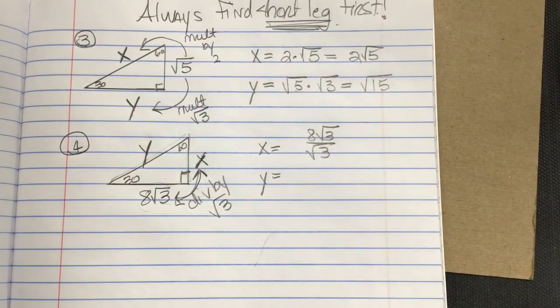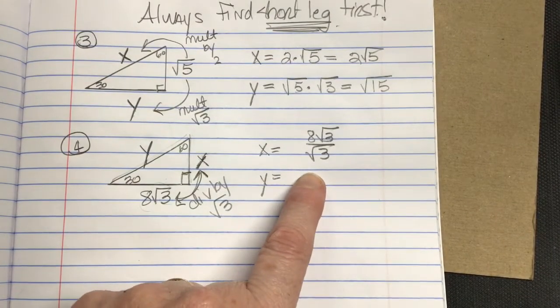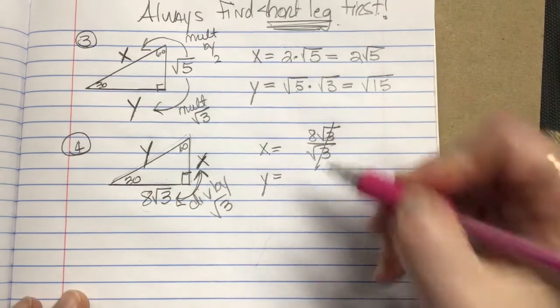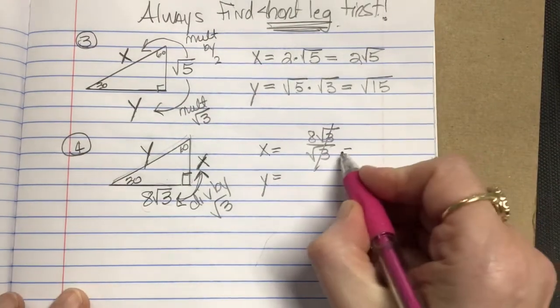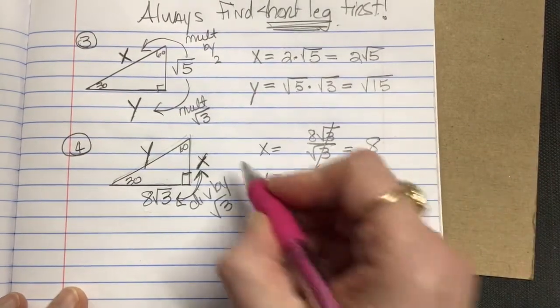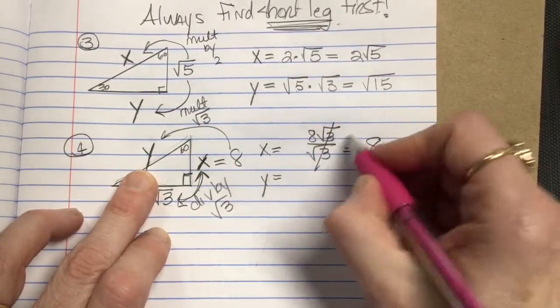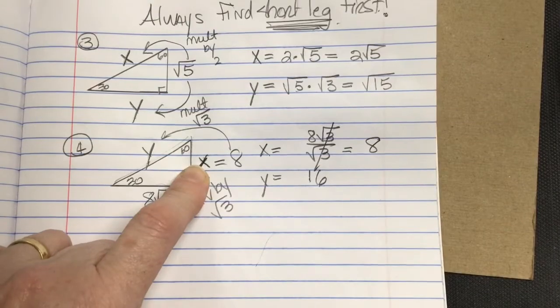You can't leave a square root on the bottom. So I need to do as much simplifying as I can. I don't think I'm going to have to rationalize. You know why? Won't those cancel? And what are we left for X? 8. So if this is 8, what's the hypotenuse going to be? 16. Get your short leg first.